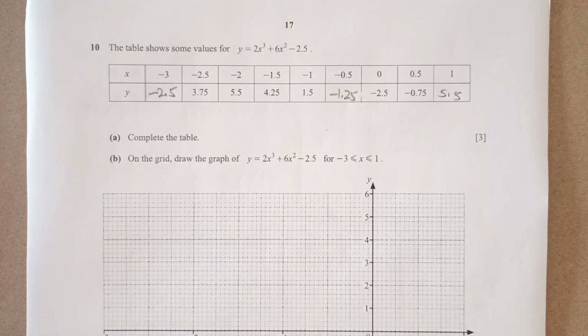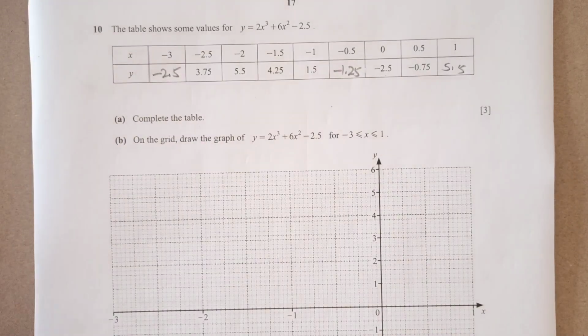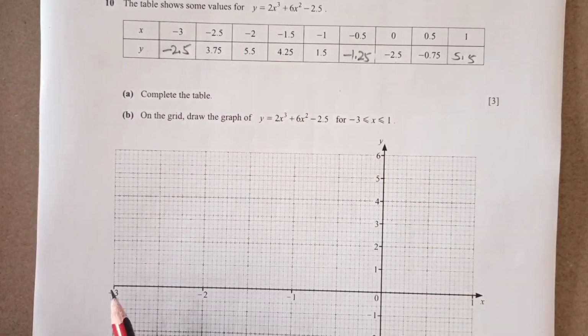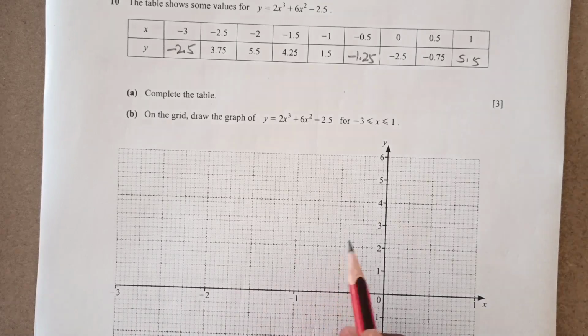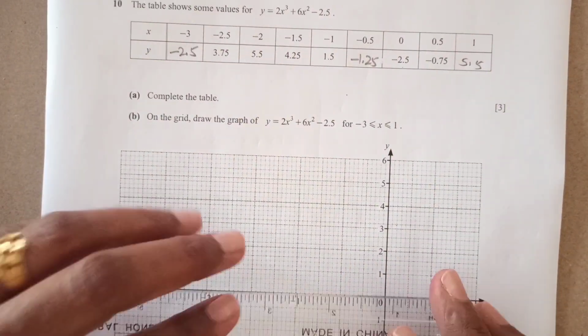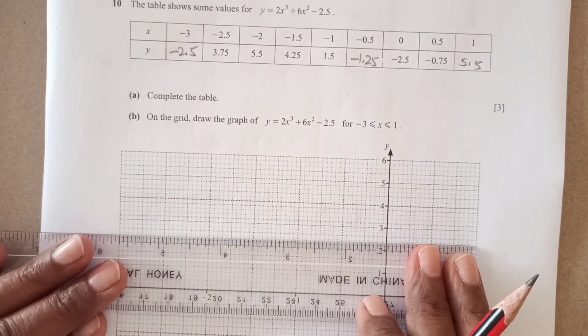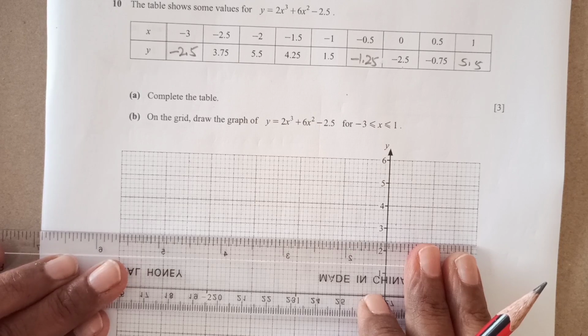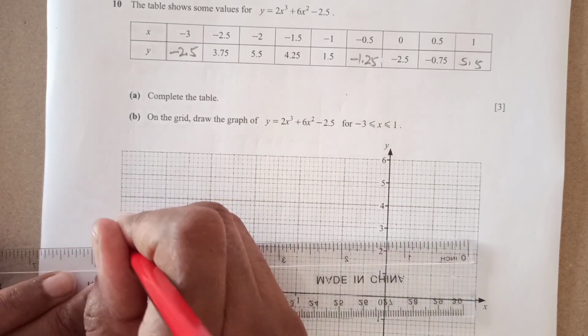Just plug in, locate all these points here. x negative 3 and y negative 2.5. Negative 2.5 will be in the middle of this one here, so this point, right?